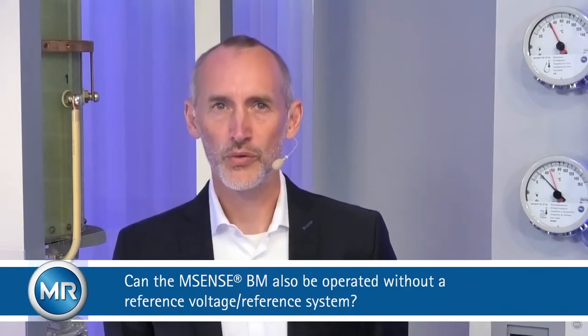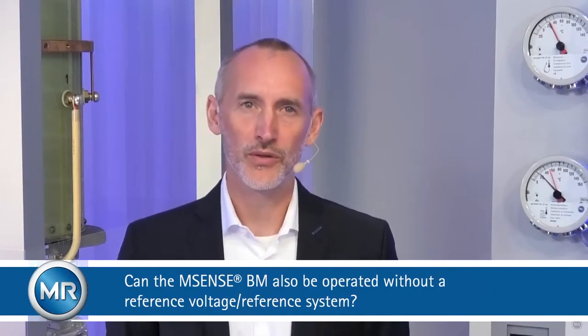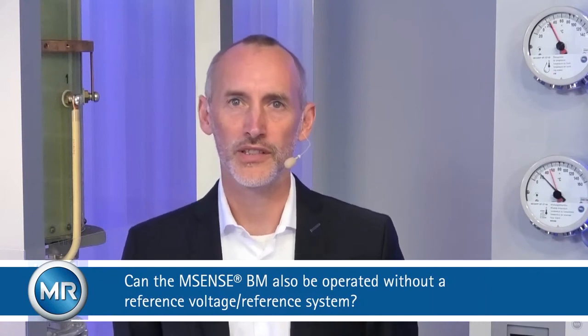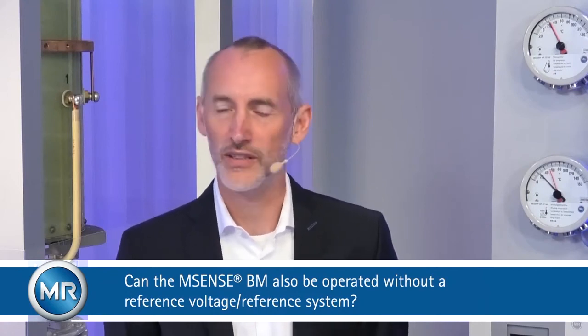But if you use a system without reference, you have to take into account that you're losing sensitivity, and it might not be possible to detect certain failures in the field.